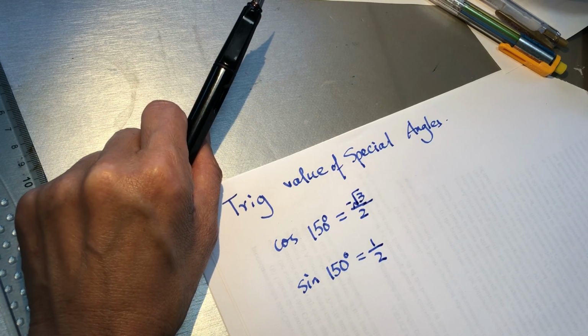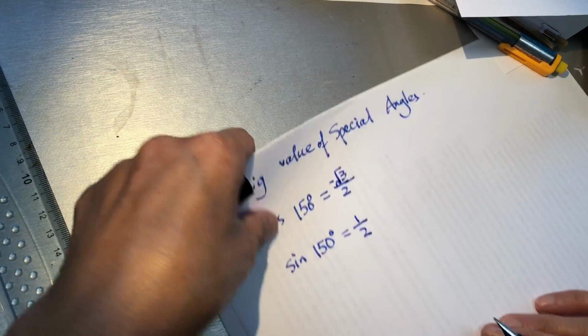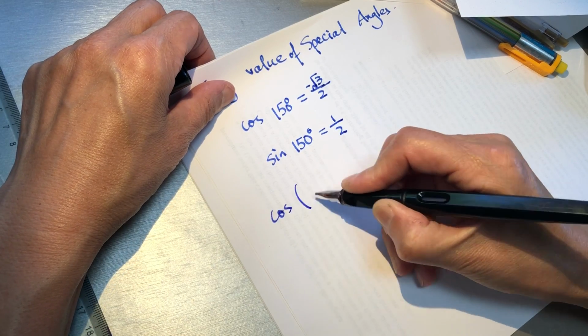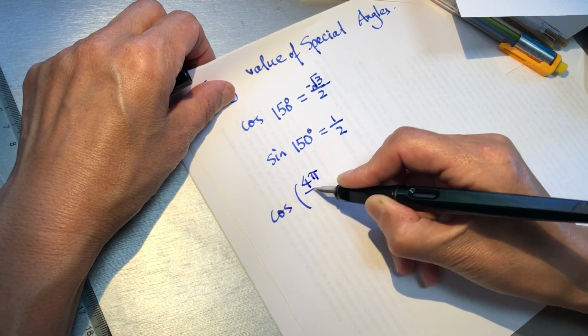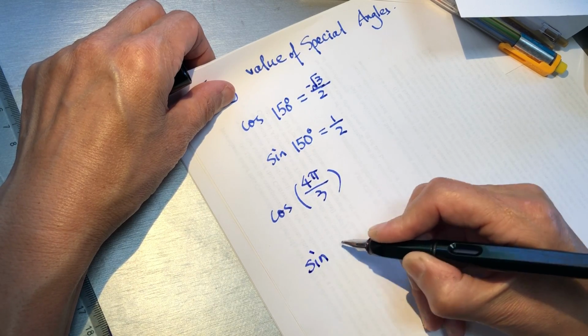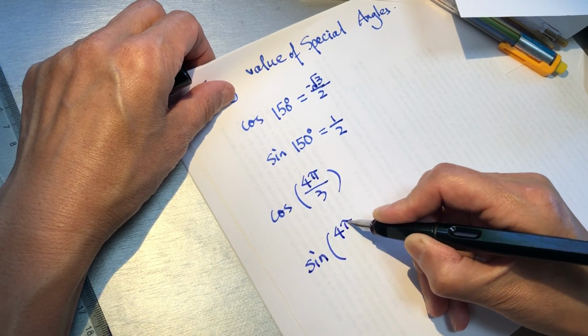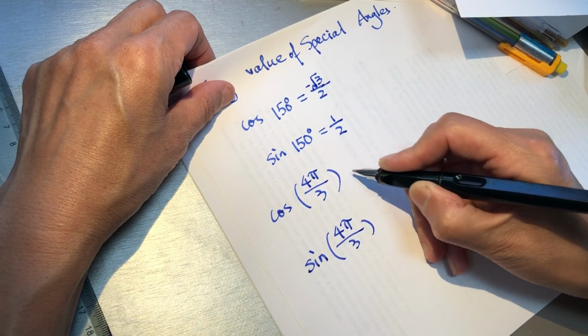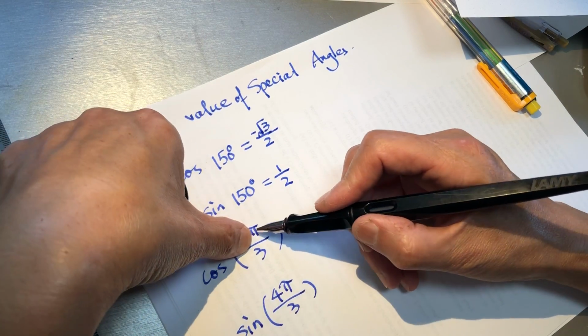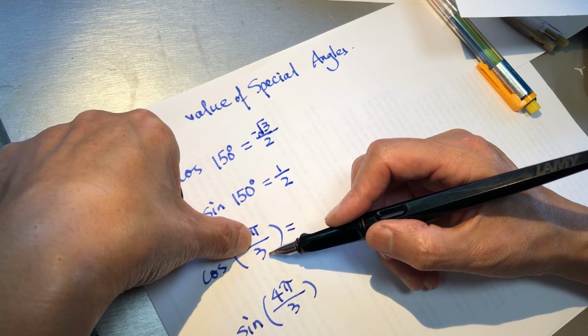Now the next one, okay, cosine 4 pi over 3, sine 4 pi over 3. Okay, 4 pi over 3. We know pi over 3 is 60 degrees.